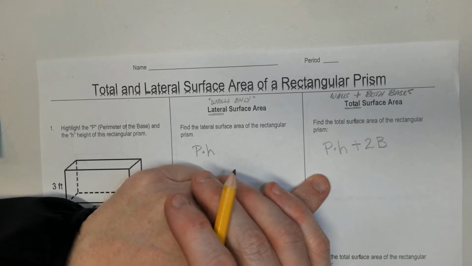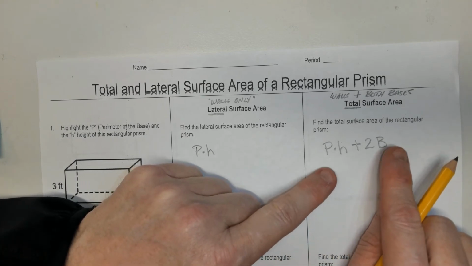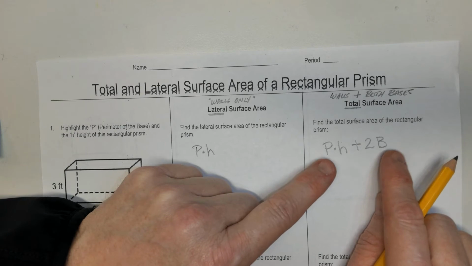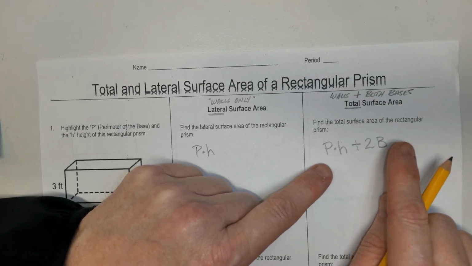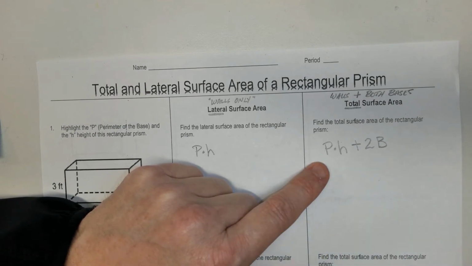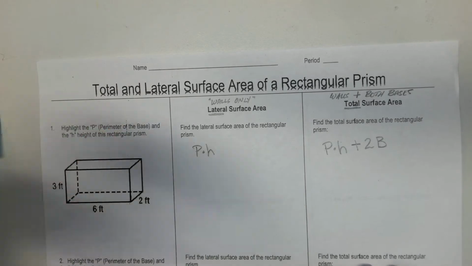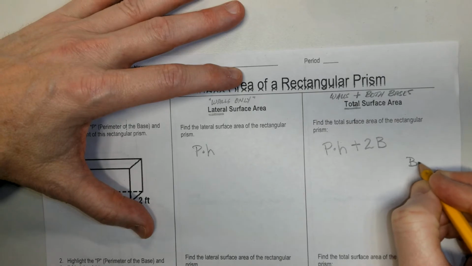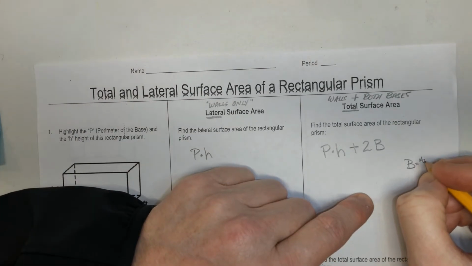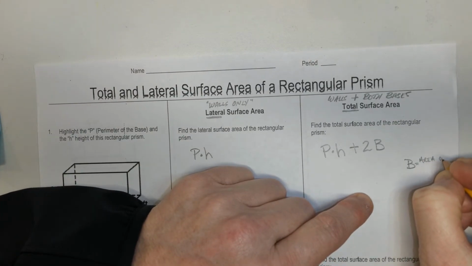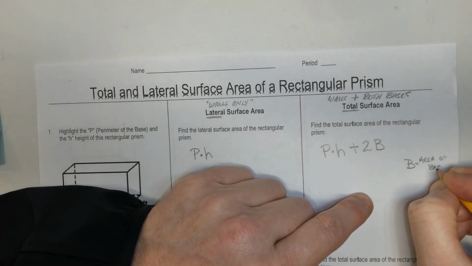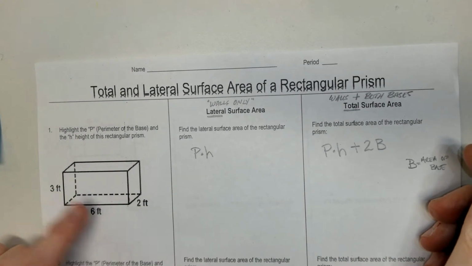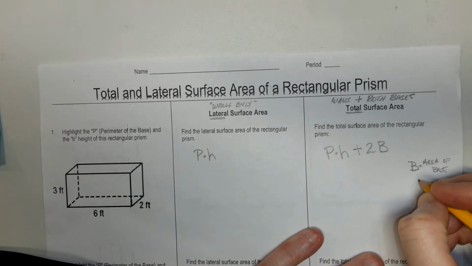As a reminder, these guys are capitalized for a reason. There's a couple of reasons you're supposed to remember that they're capitalized. Number one, they're associated with the base of this thing. Number two, they have their own formula. Let's talk about capital B. What does capital B mean? Area of the base. What is the shape of the base of this thing? It's a rectangle.